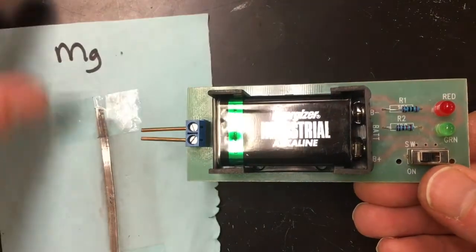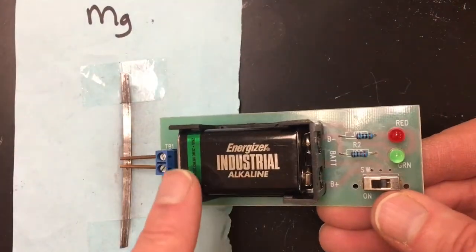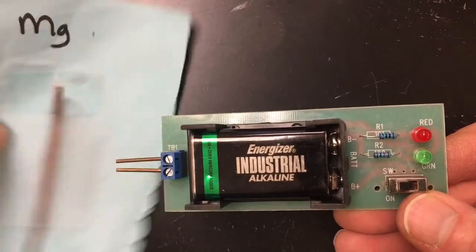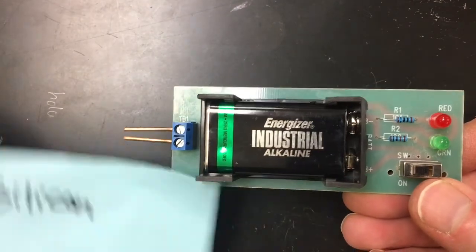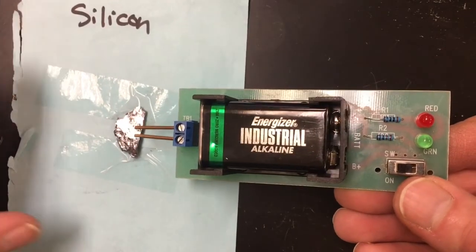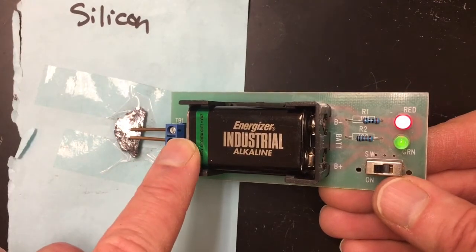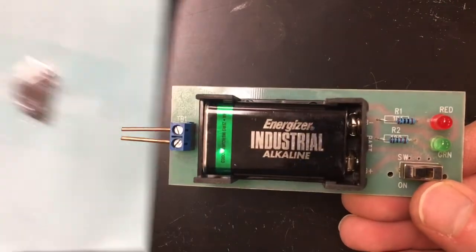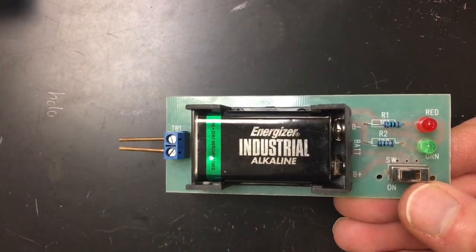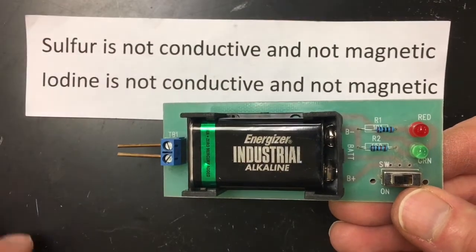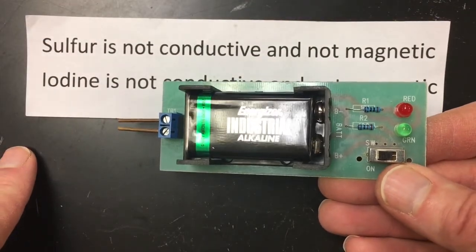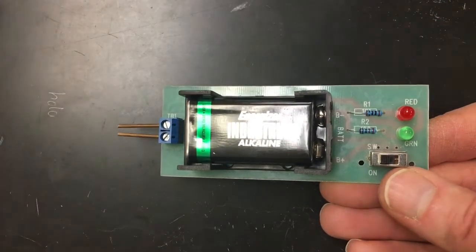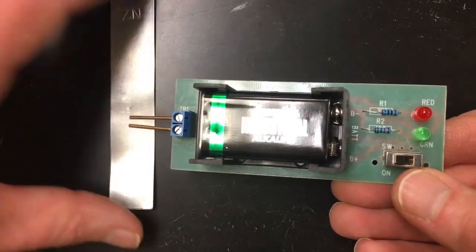Magnesium. Silicon. For sulfur, there's not really a way to test it. Sulfur is not conductive and not magnetic. And finally, zinc.